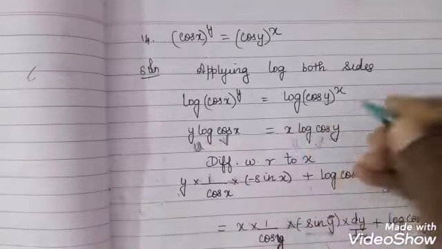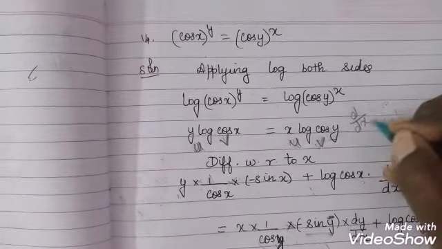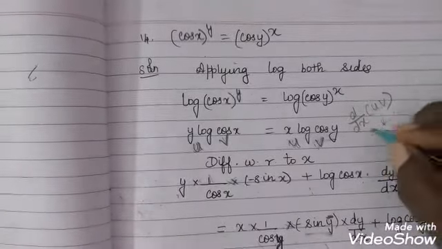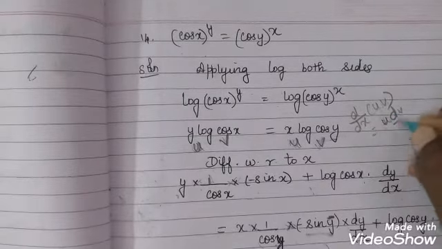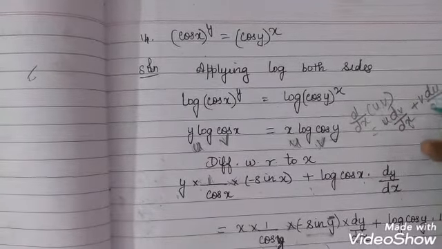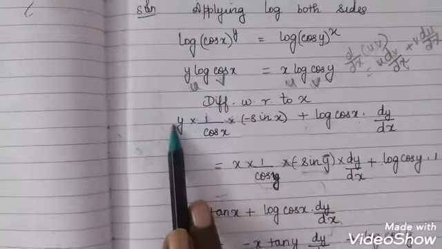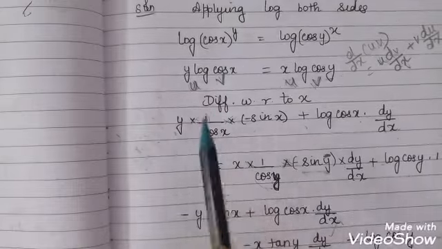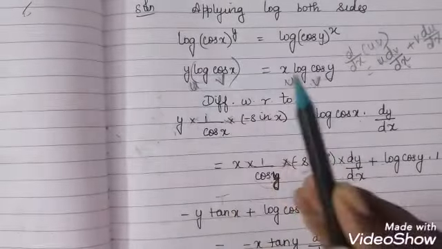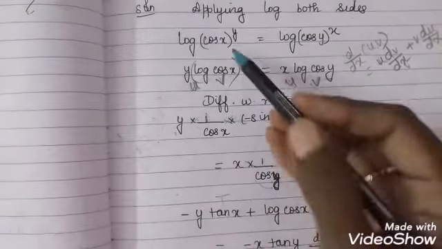Again I will have to apply the uv formula both sides. That's nothing but your d by dx of uv. The same story you will get here, u into dv by dx plus v into du by dx. This is what you have here. Now differentiating it, y into differentiation of log of cos x. How will you differentiate log of cos x here? By using chain rule. What will you write here?